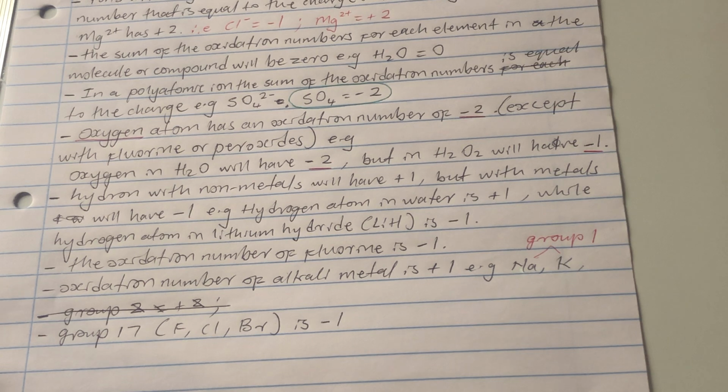And then sodium and potassium, their oxidation number is plus 1. You see potassium, you see sodium, you must know that the oxidation number is plus 1. Group 17, fluorine, chlorine, and Br, the oxidation number is negative 1.